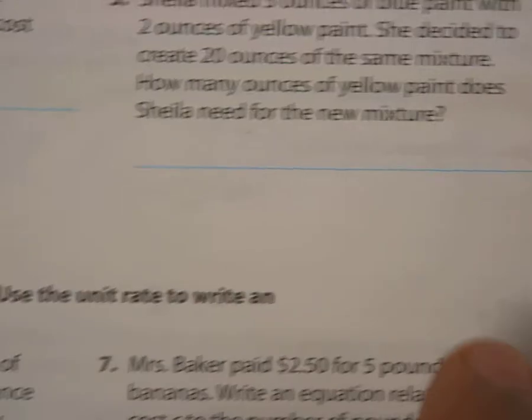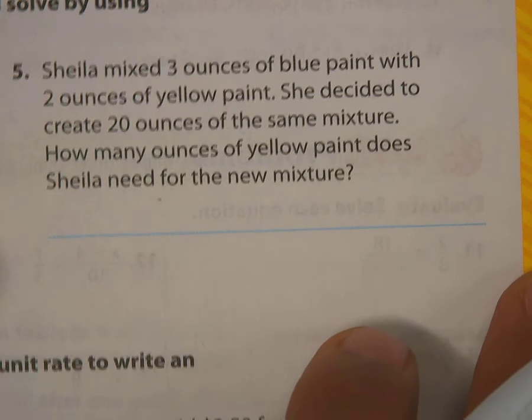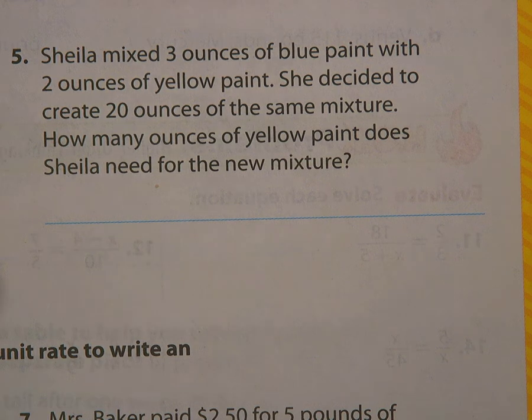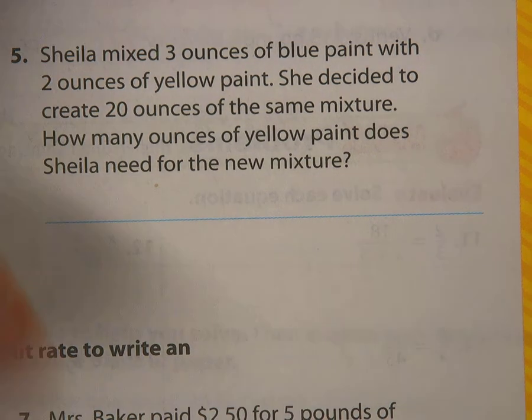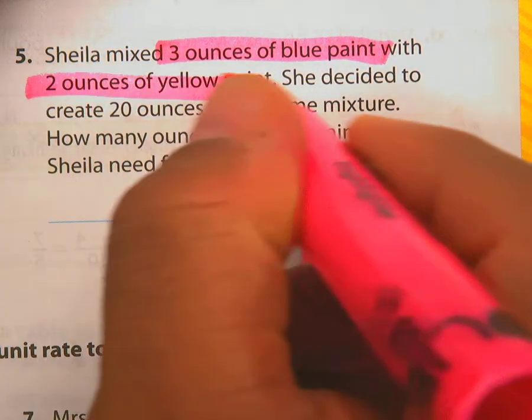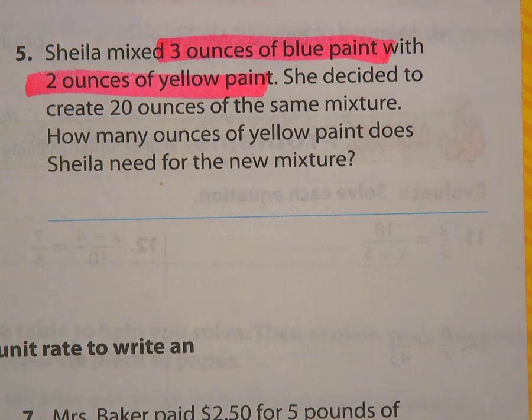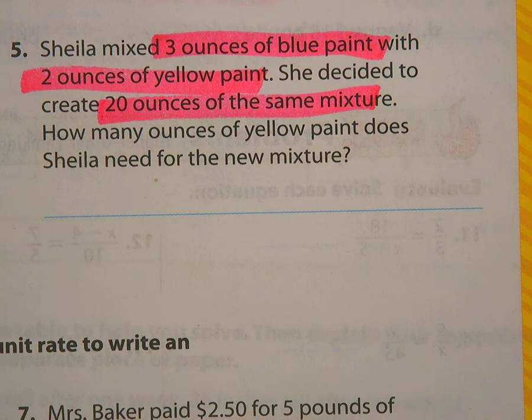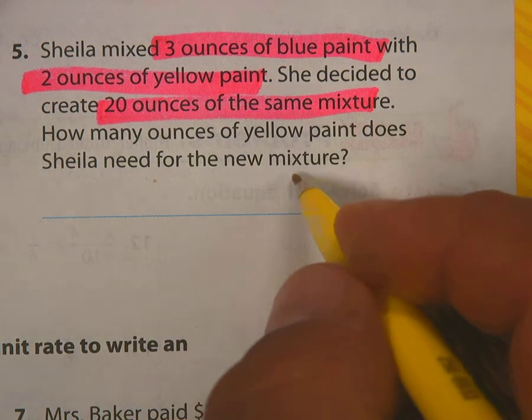Okay, number 5 there. Sheila mixed 3 ounces of blue paint with 2 ounces of yellow paint. Okay, so she had a mixture, 3 ounces of blue, 2 ounces of yellow. She decided to create 20 ounces of the same mixture. How many ounces of yellow paint does she need for the new mixture?